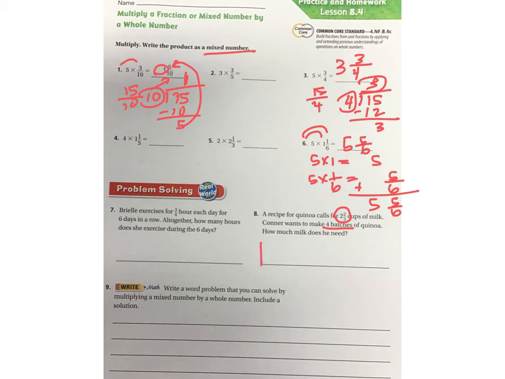Let me show you a different way. So let's draw 4 boxes because we have 4 batches, right? And what is going to go in each of these boxes? 2 2/3, right? So if we did 2 2/3, 2 2/3, 2 2/3, and 2 2/3. Let me just show you what it would look like if you added these.